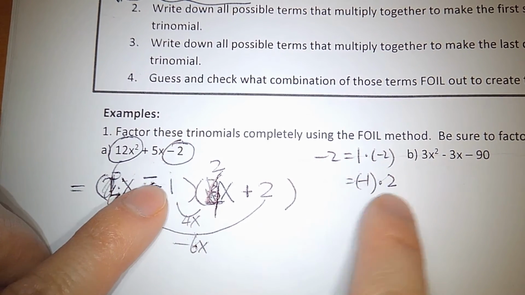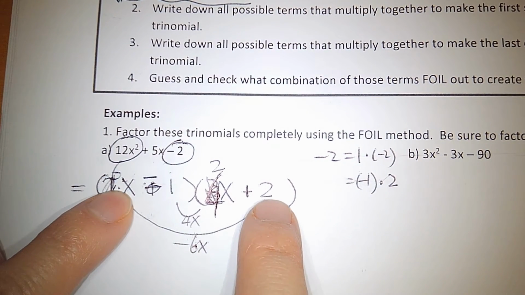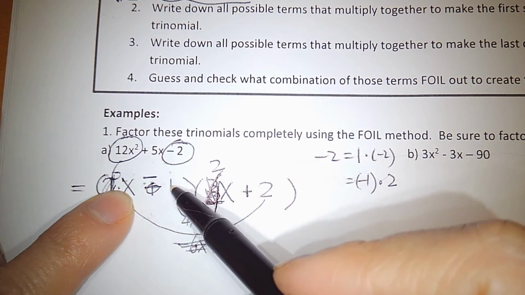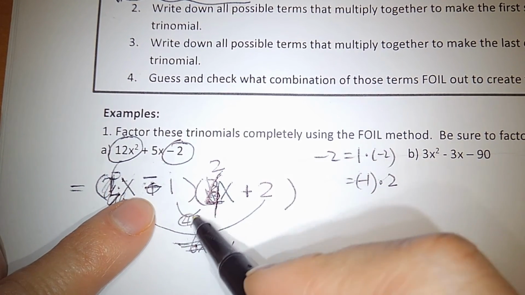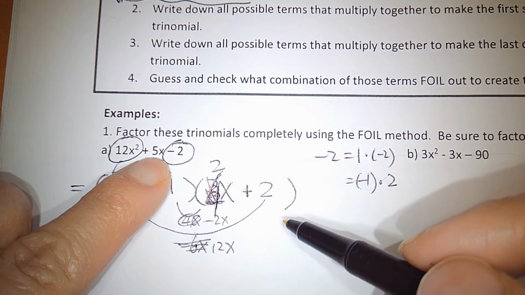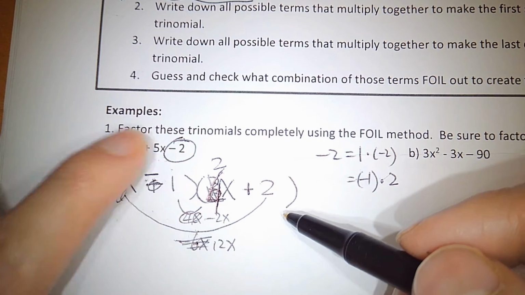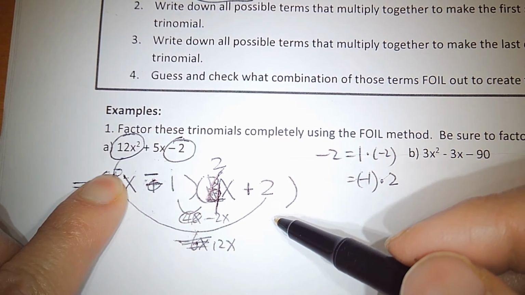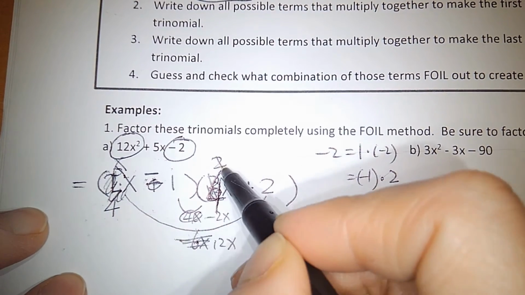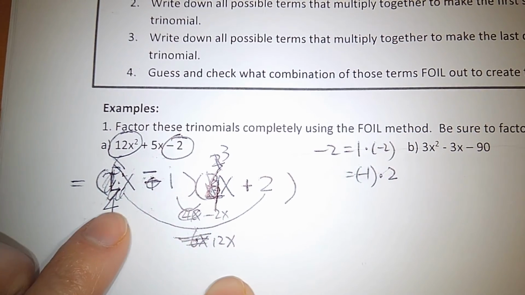How about we change? We put a negative 1 and 2 there and see. 6x times 2 gives us positive 12x. Negative 1 times 2 gives us negative 2x. How about the sum? Does the sum equal 5x? No, it's bigger. So can we shrink this 6? How about we make it 4? And this is 3.